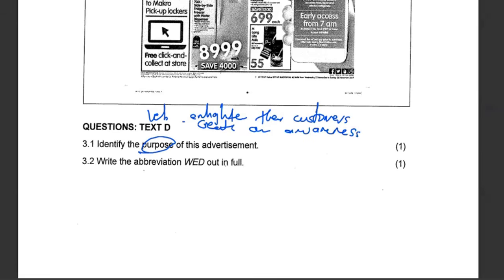Identify the purpose of this advertisement. All right. I believe when I'm talking of purpose all the time, it must be in a verb form. I always say give a verb, saying what the advertisement aims at doing. And I believe one of the things is to enlighten their customers. Macro is wishing to enlighten, create an awareness to customers of their Black Friday deals.